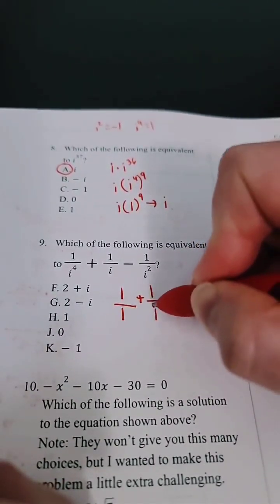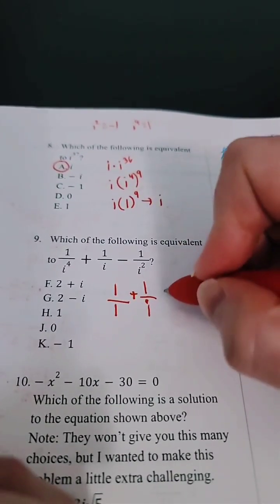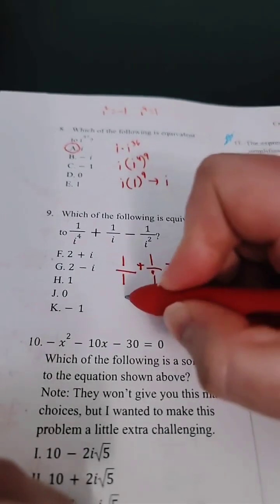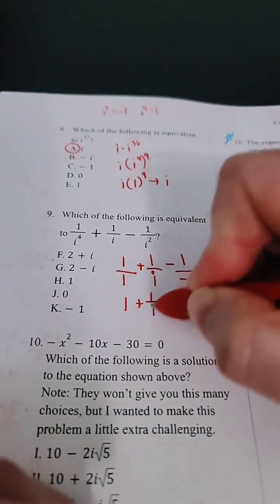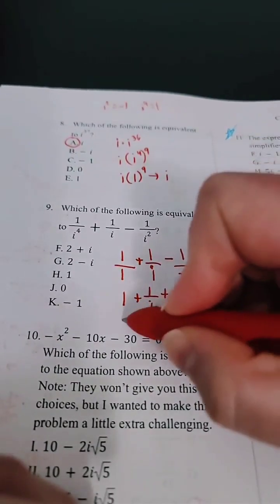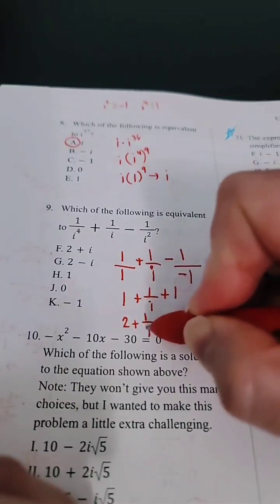I'm going to copy down the 1 over i part. And then I'm going to say minus 1 over, remember, i squared is equal to negative 1. So now I have 1 plus 1 over i, and then this is going to be plus 1. So that's going to be 2 plus 1 over i.